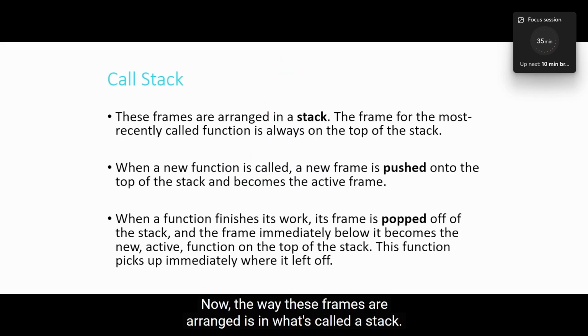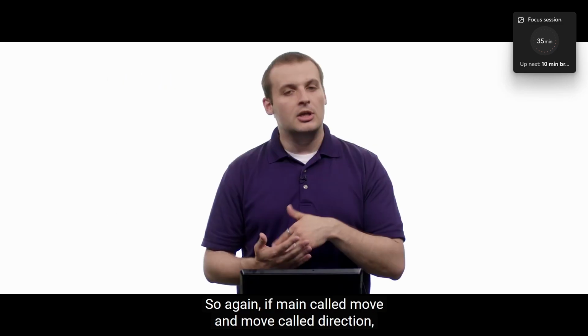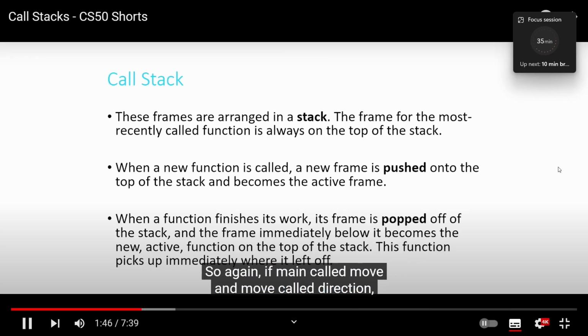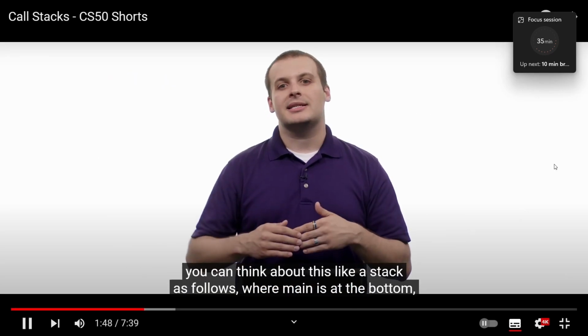Now, the way these frames are arranged is in what's called a stack, and the frame for the most recently called function is always the one at the top of the stack, and that is called the active frame.